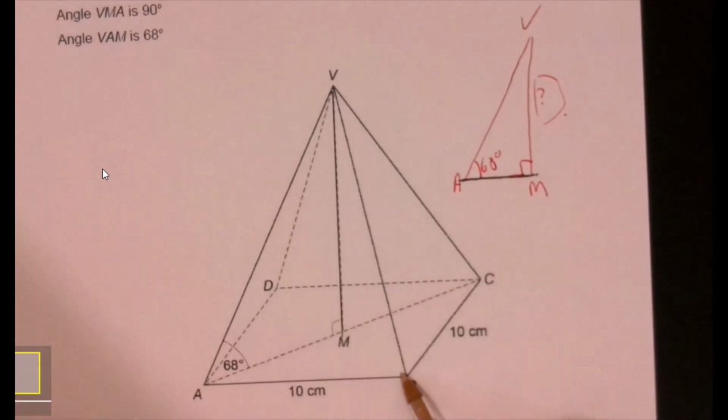It's always a good idea to label the vertices, because you make life a lot easier for yourself. Remember there are worked solutions on there as well, so you can have a look at those when you've finished and see how you get on with it.